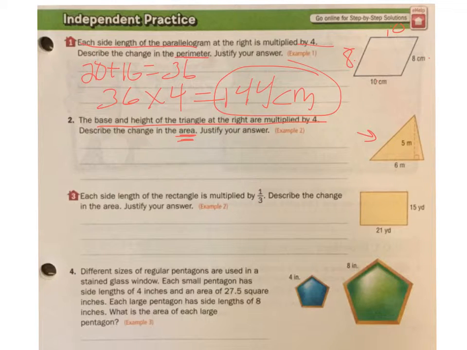So we have base 6 times height 5. 6 times 5, it's a triangle, so I have to cut it in half. So it's 30 divided by 2 equals 15. That's the original, 15. Ooh, I better do this correct. It is 15 meters squared. Okay? And now we want to multiply.